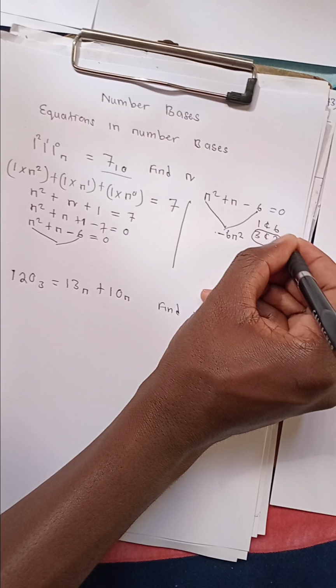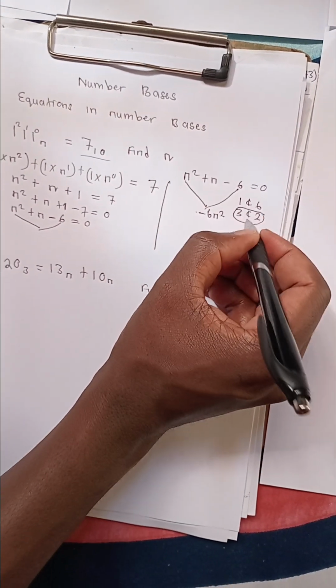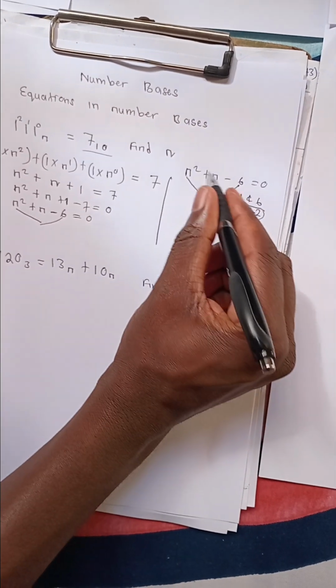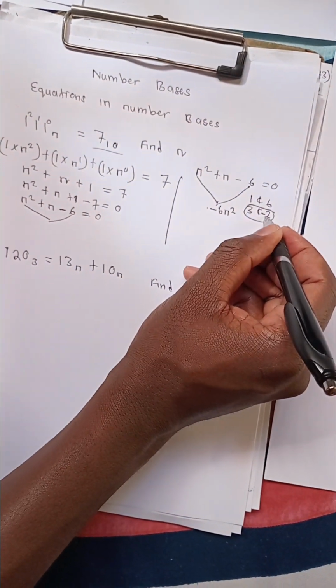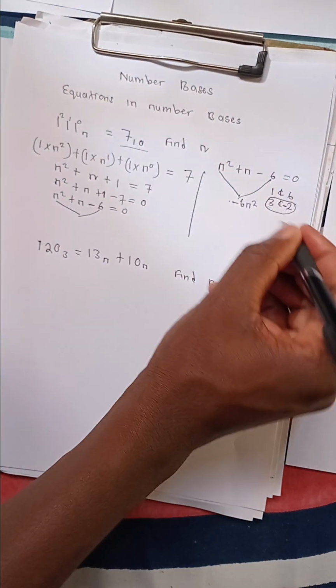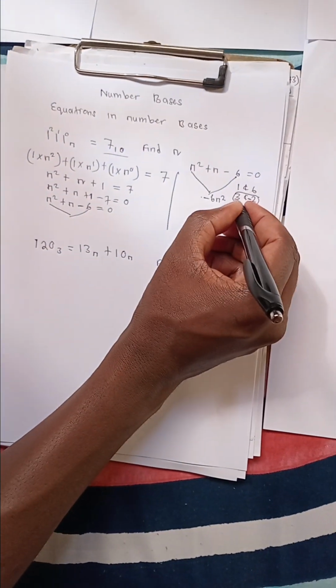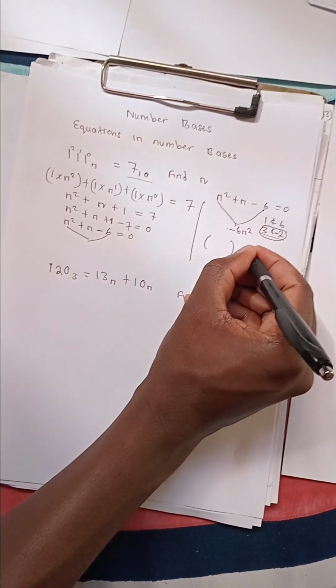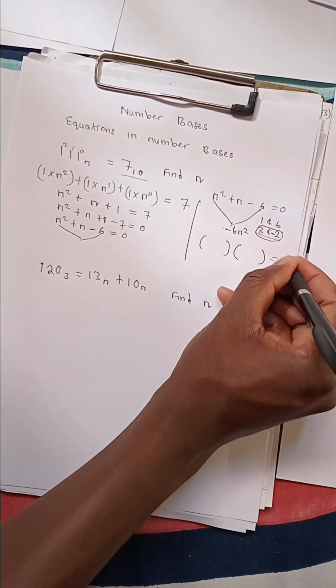So we're going to use 3 and 2. If we say minus 2 plus 3, we get 1. Then minus 2 times 3, we get minus 6.